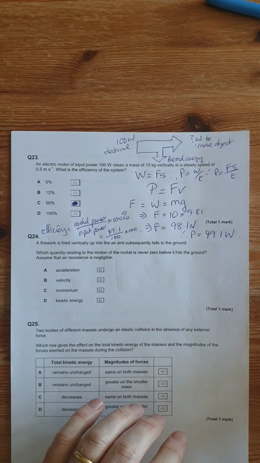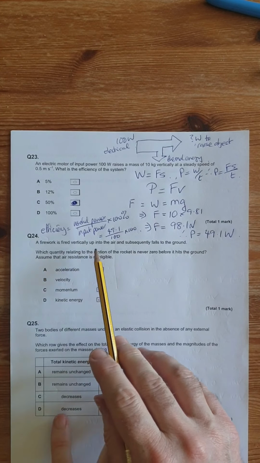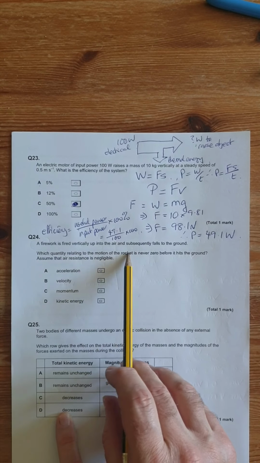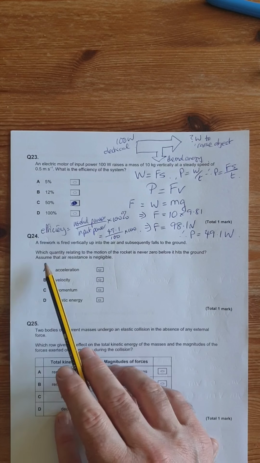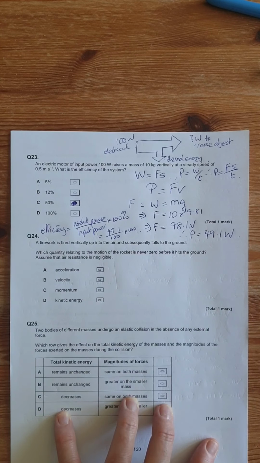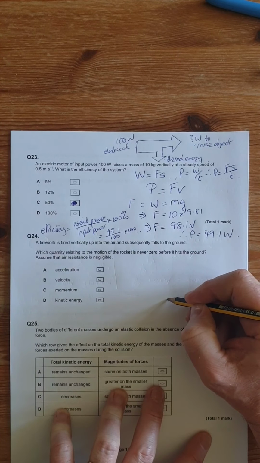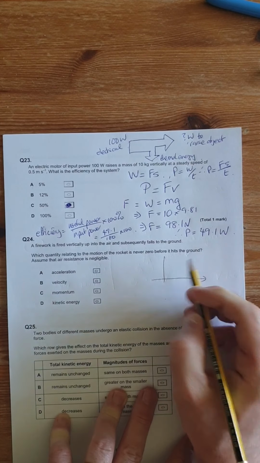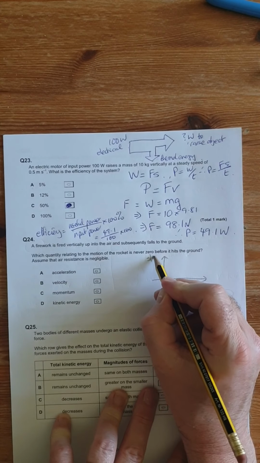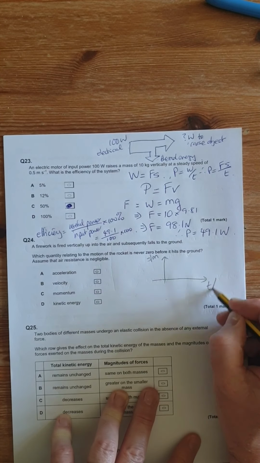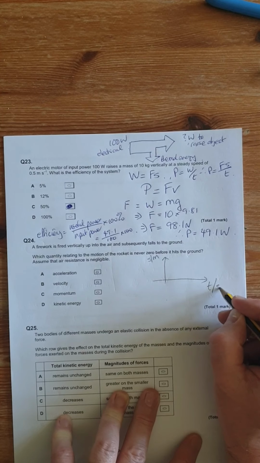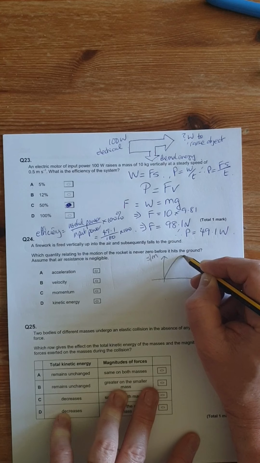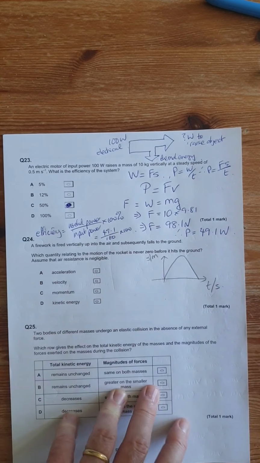Okay, question 24, it says, a firework is fired vertically up into the air and subsequently falls to the ground. Which quantity relating to the motion of the rocket is never zero before it hits the ground? Assume that the air resistance is negligible. Well, if we think about what happens, we throw the object up. So if I was to show something like this, which shows displacement and time, so vertical displacement with time. So the vertical displacement increases, reaches a maximum, and then comes back down and hits the ground again.